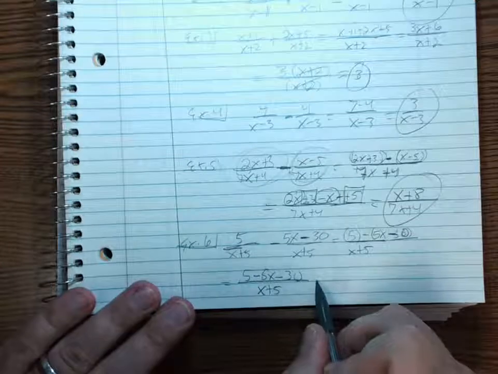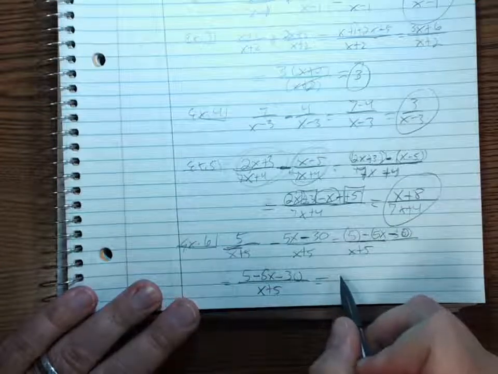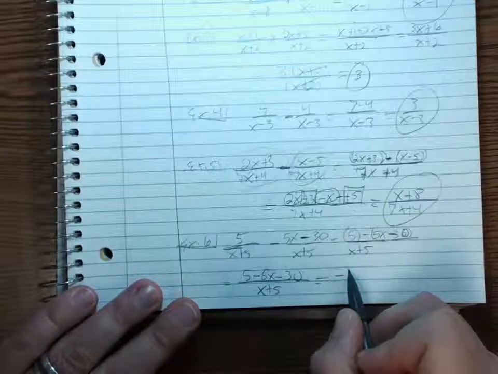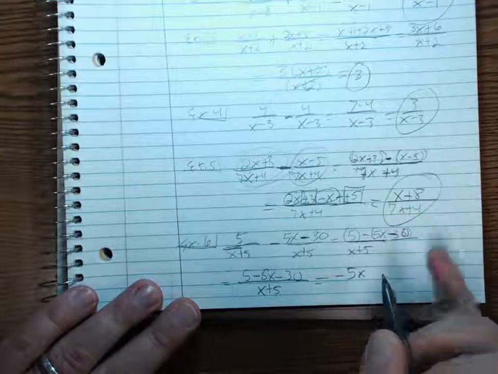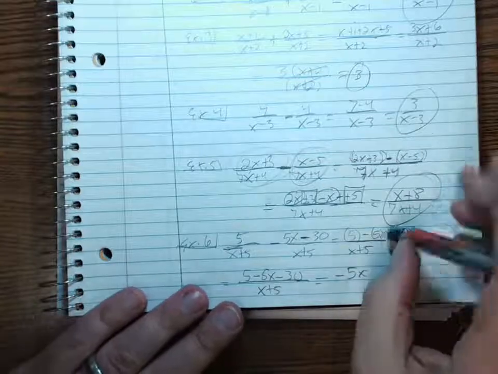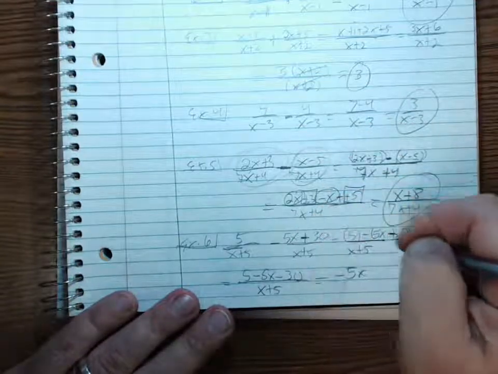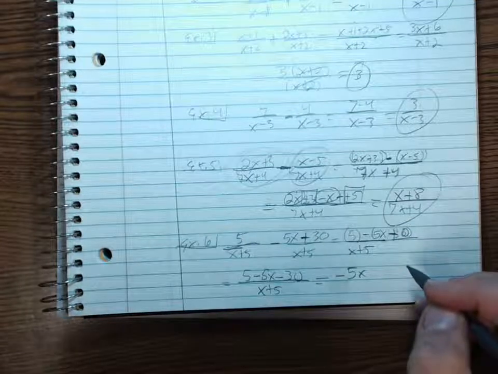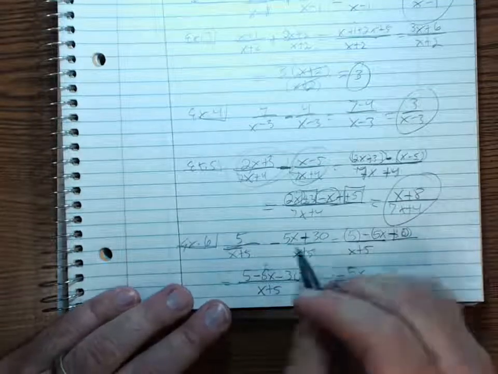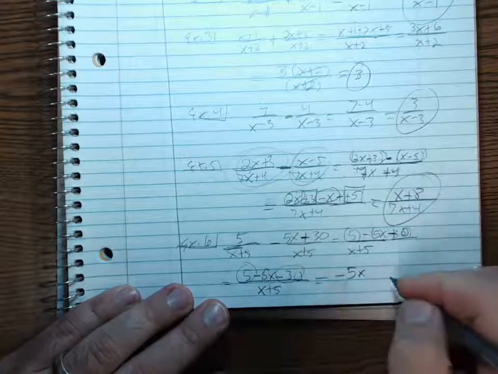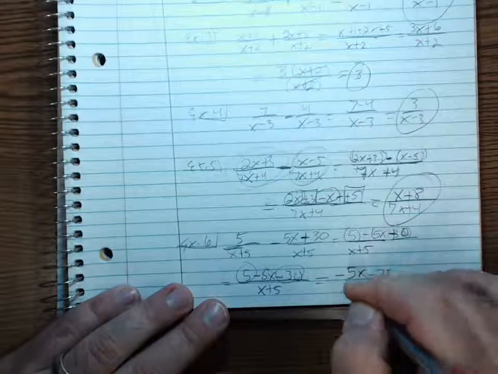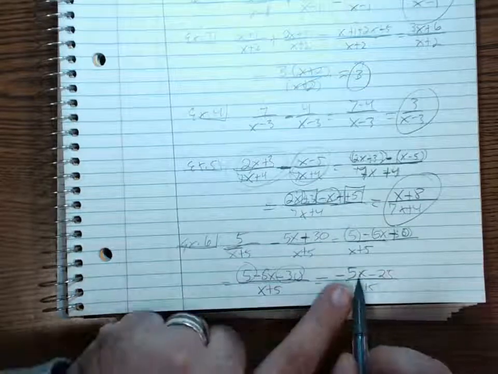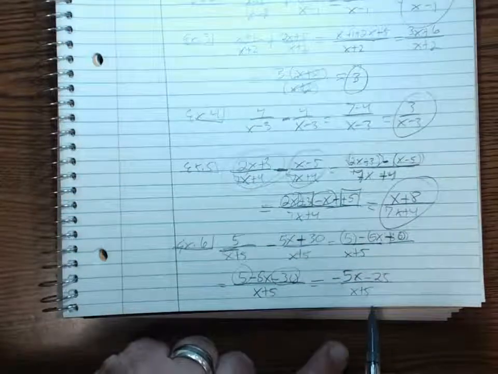Anyway, then when I put like terms together, on top I have negative 5x. Oh, you know what? I did mean for this to be a plus. My bad. Sorry, this is what happens when you catch an error halfway through your video. So negative 5x, and then I can put 5 and negative 30 together. That would be negative 25, and that's still over x plus 5. And then if you'll notice, I can factor out a negative 5 from this.